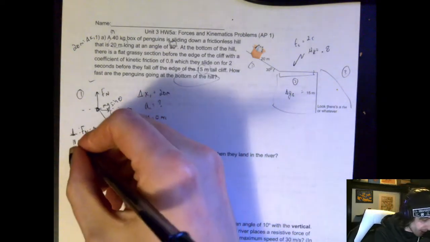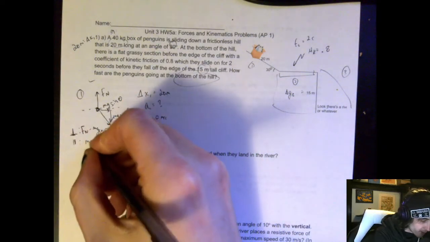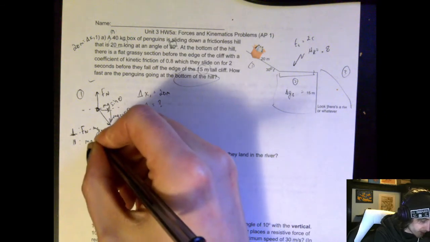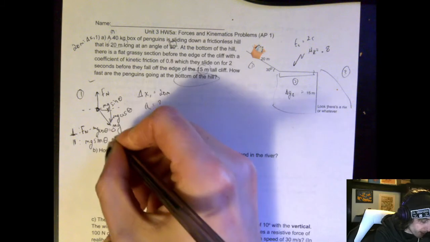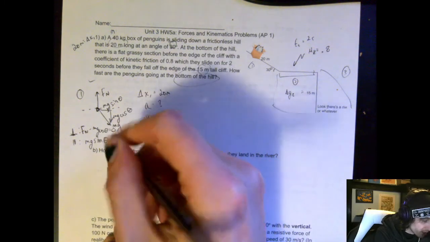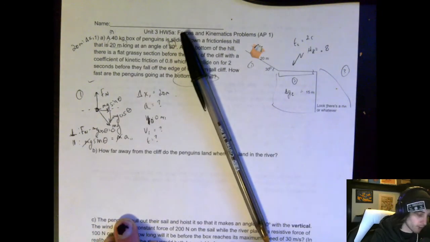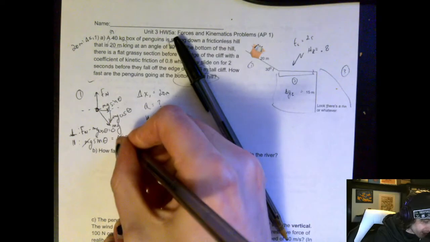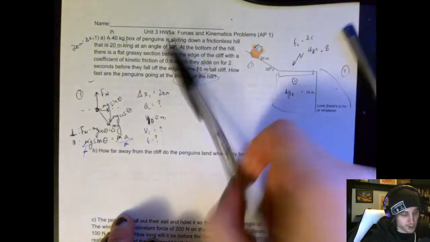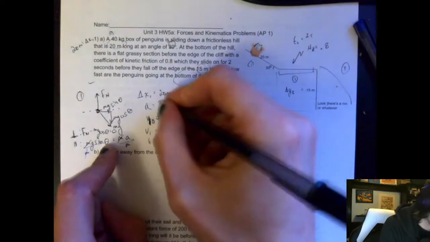In the parallel direction, the only force is mg times the sine of theta. And mg sine theta will equal mass times the acceleration. If I just divide each side by mass, what I'm left with is that my acceleration is going to be g sine theta, because there's mass on both sides.